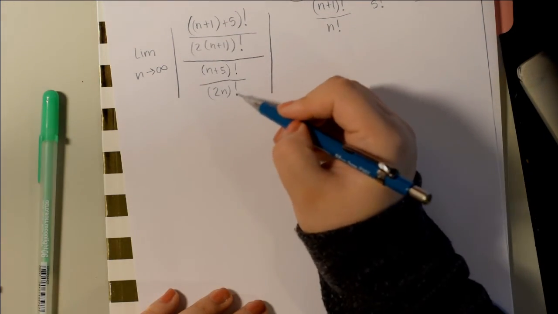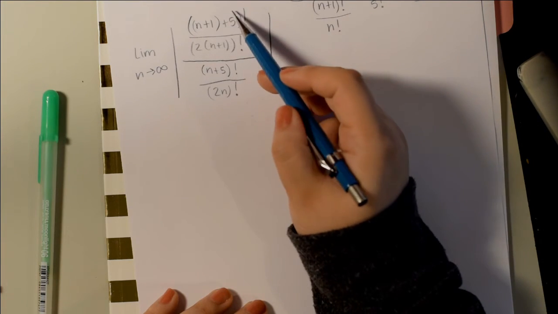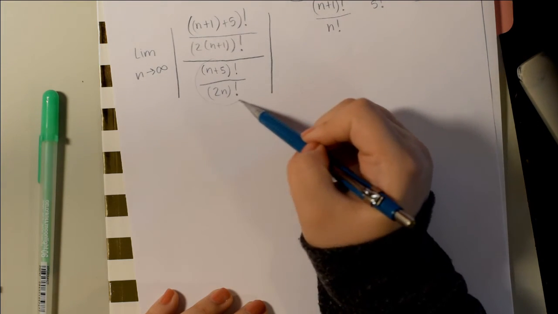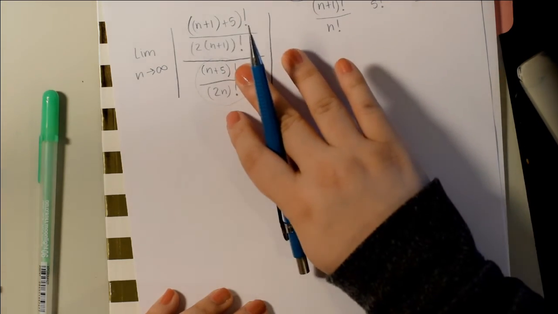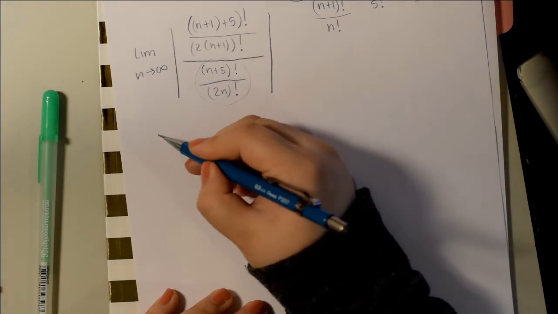Since we have a fraction divided by another fraction, I can just multiply by the reciprocal of the bottom.